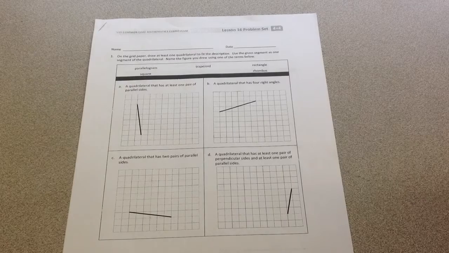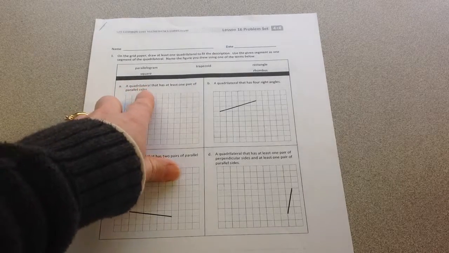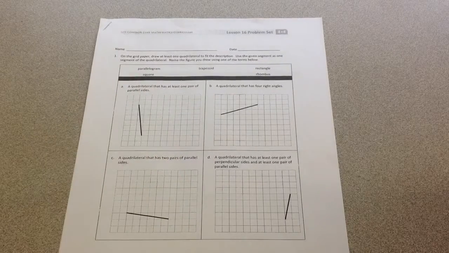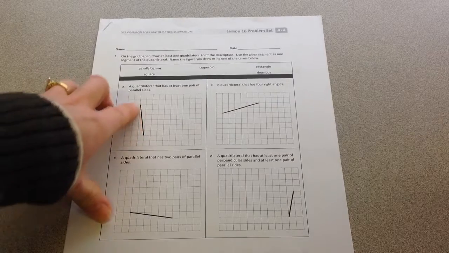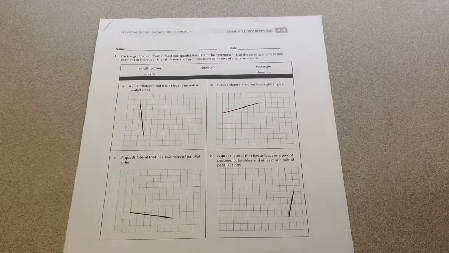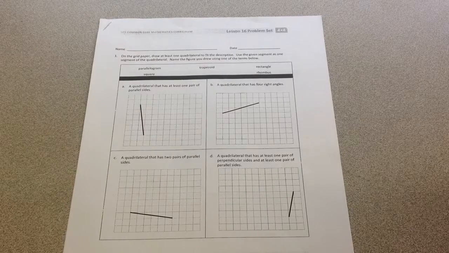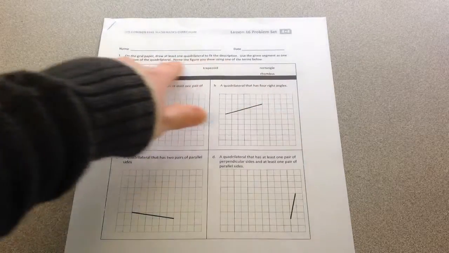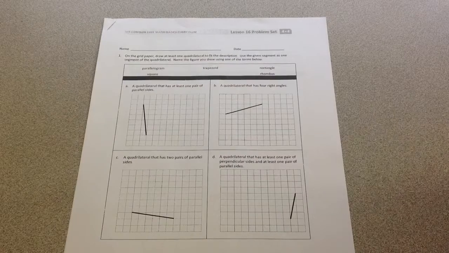So on our grid paper, you're going to draw at least one quadrilateral to fit the description. The description is what's given up above. And you're going to use the given segment as one segment of the quadrilateral. So this line segment is one part of our quadrilateral. We're going to name the figure we drew using one of the terms in this box. I'll walk you through letter A, and then I'm going to have you do B, C, and D, pausing each time so that you can practice it.